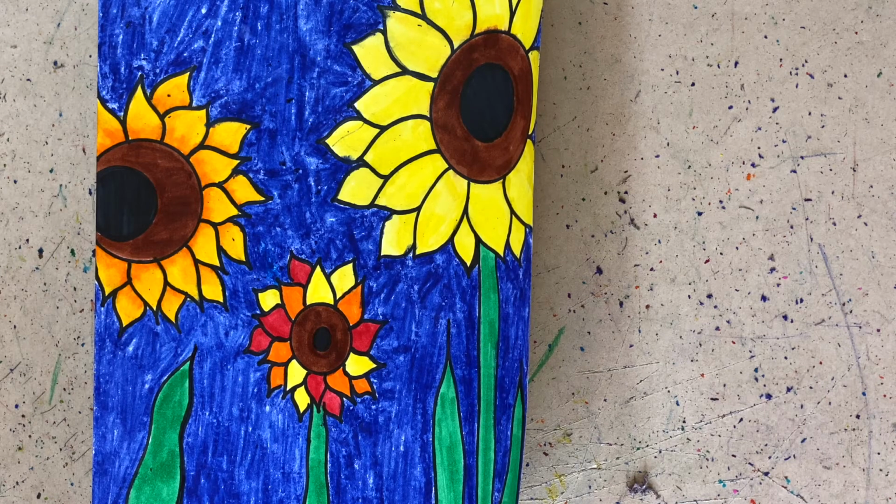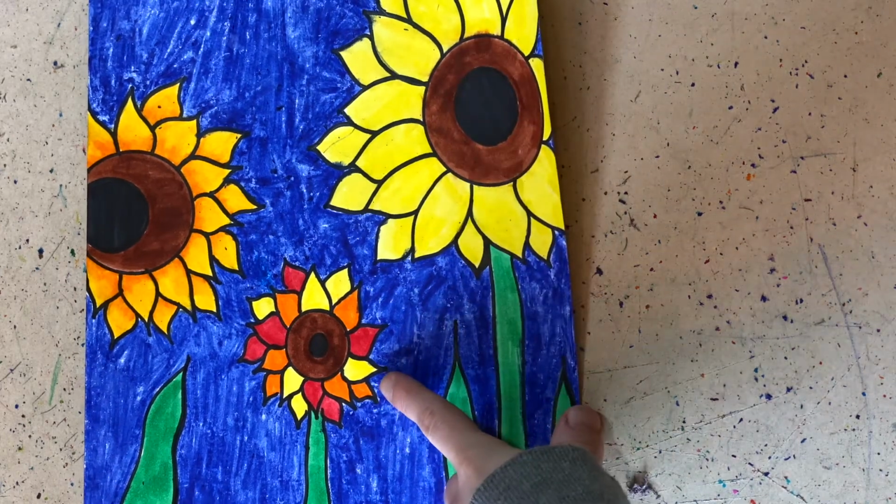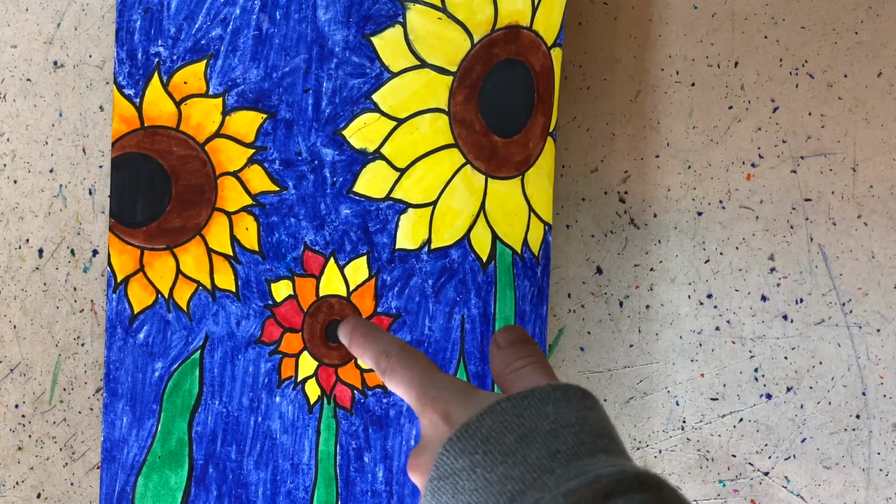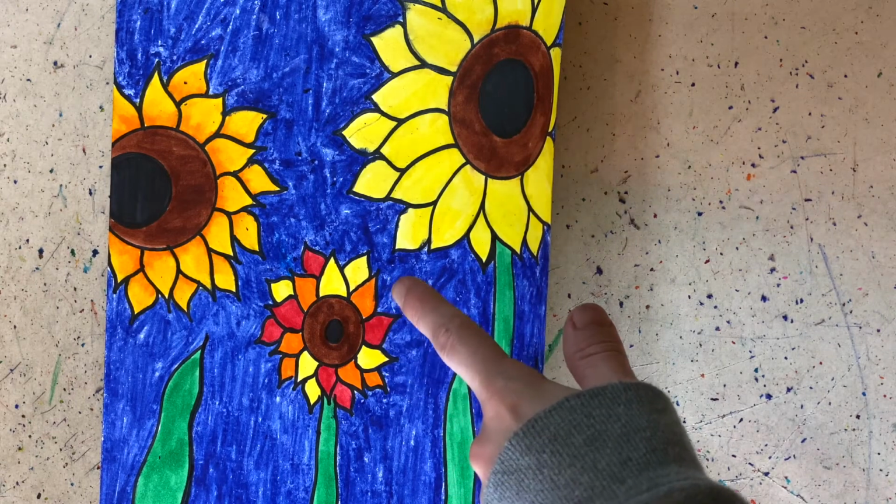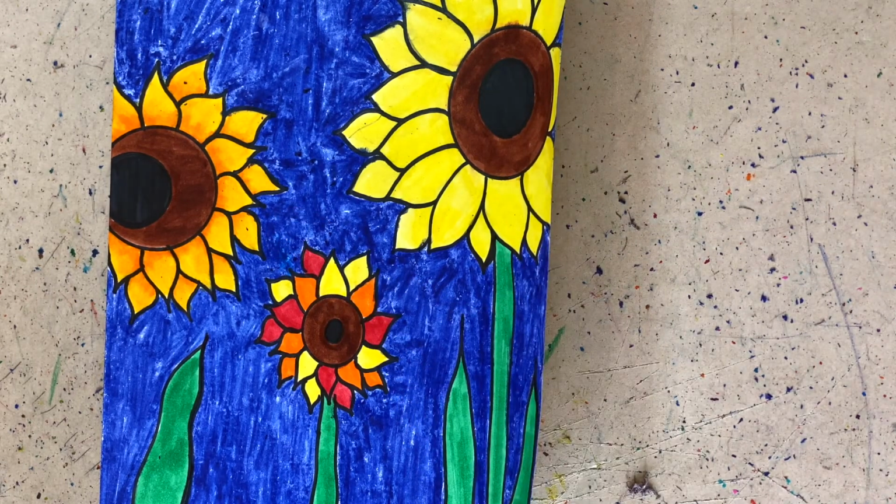The sunflowers, you can make them either just yellow or you could do a pattern like I did with the smallest one, which is the yellow, red, and orange. Or you can do blending, color mixing, blending with two colors. I use orange and yellow to give a more realistic effect.